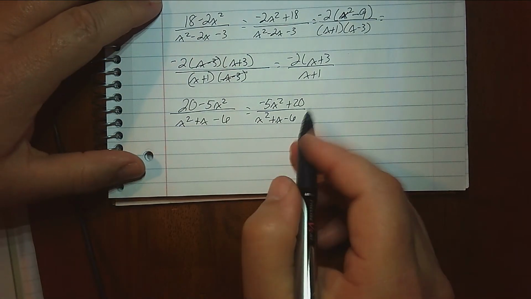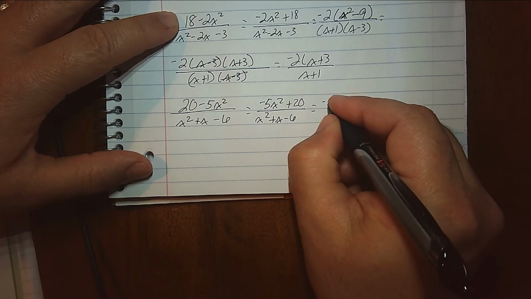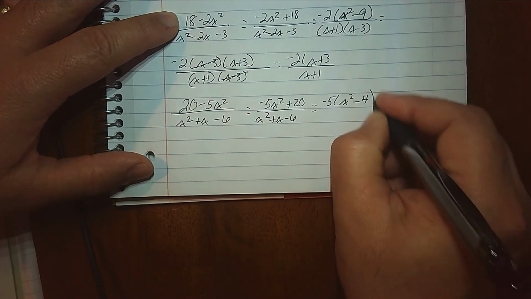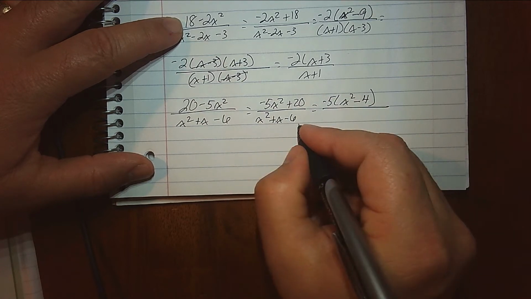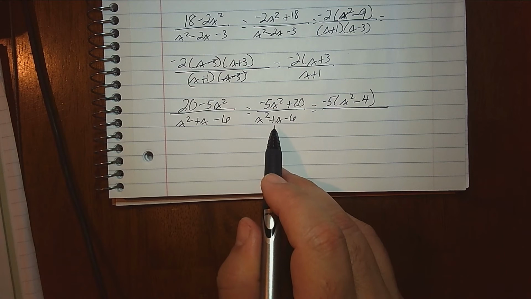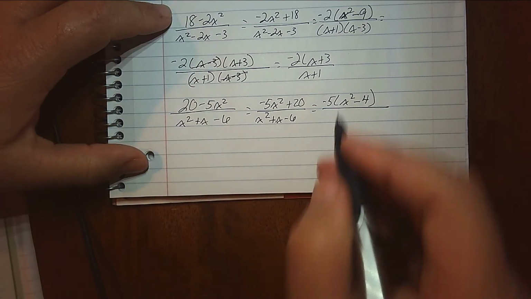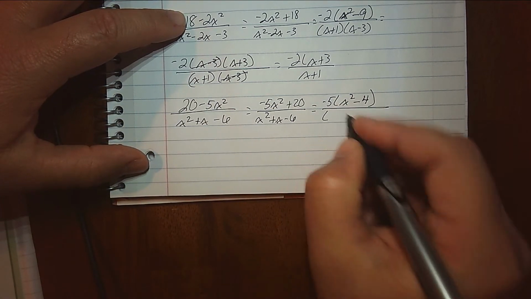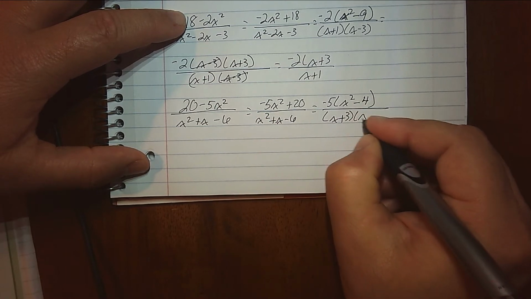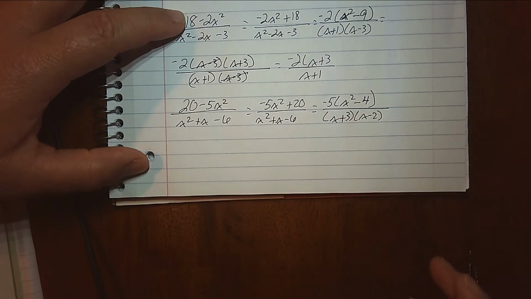So obviously I can pull negative 5 out of the top, and I get x squared minus 4 over, and what two numbers multiply together to give us negative 6 that add up to 1? Well, since the middle's positive, I'm going to have positive 3 and negative 2.